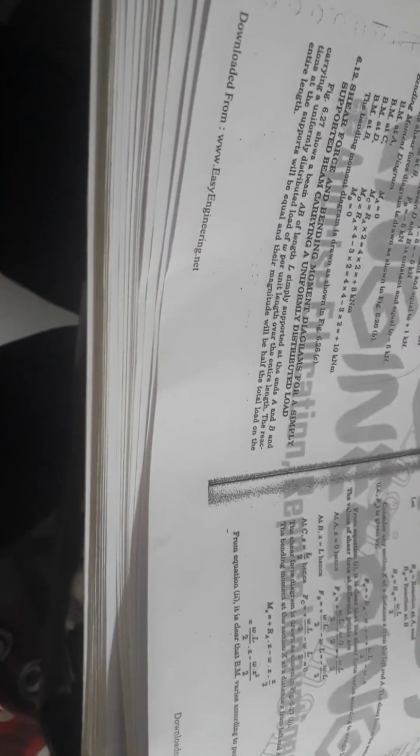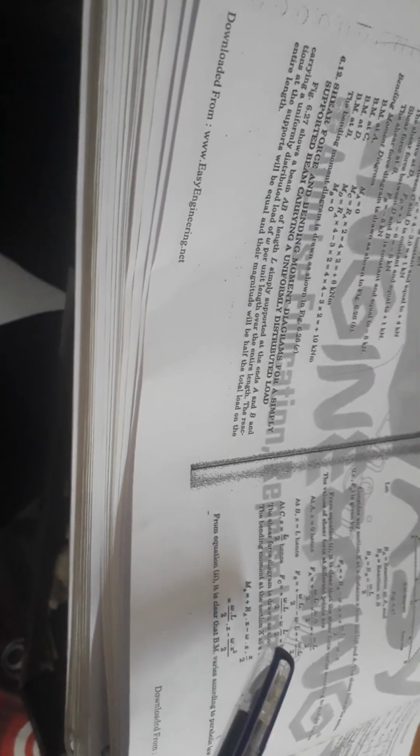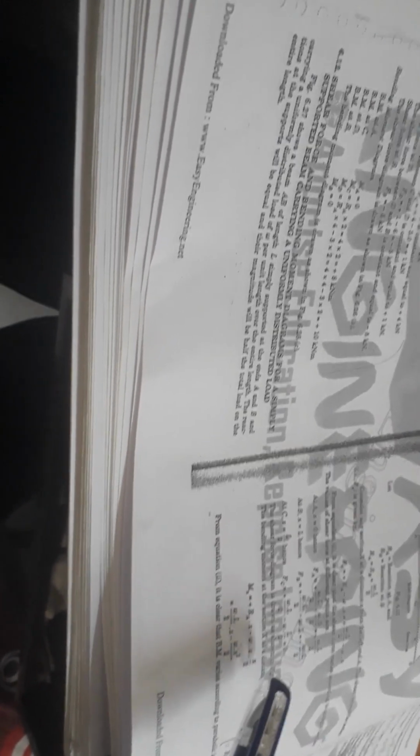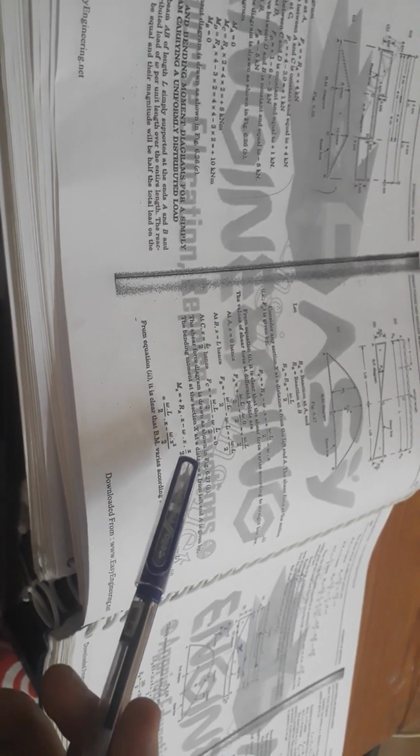For example, the bending moment at the section capital X at a distance small x from the left hand A is given by Mx is equal to plus Ra into x minus W into x by 2, then with Ra equal to W into L by 2, Mx is equal to W into L by 2 into x minus W x square by 2.